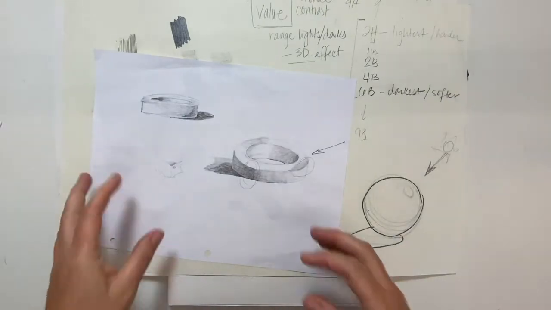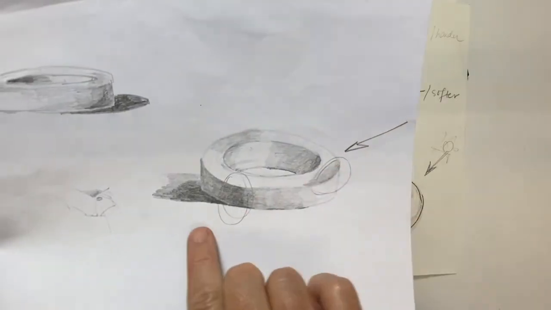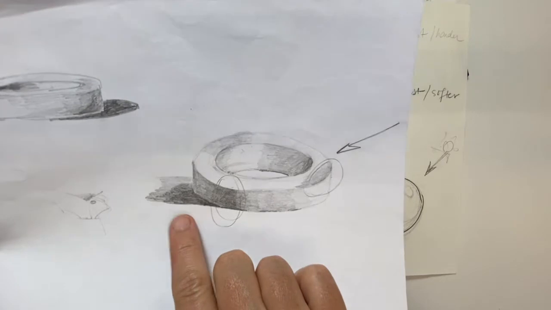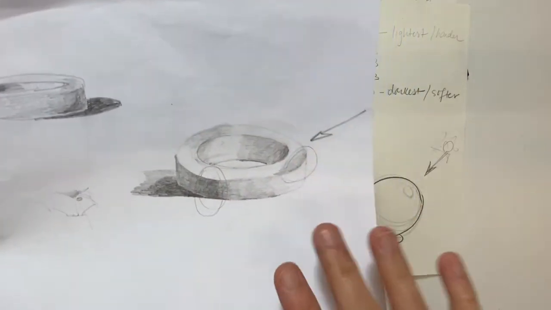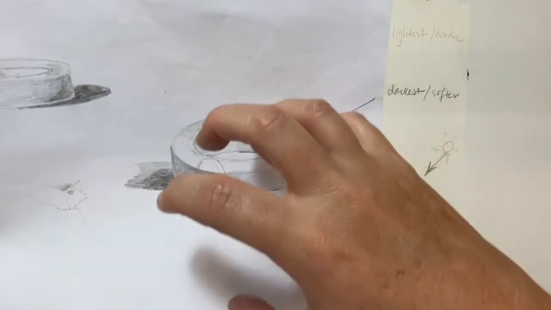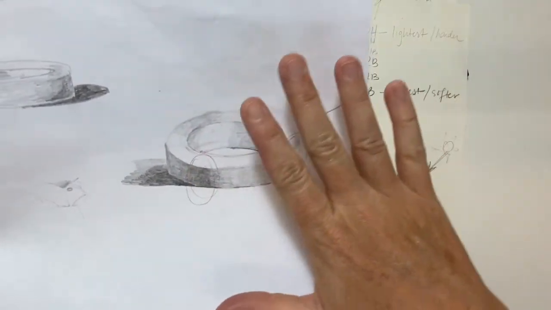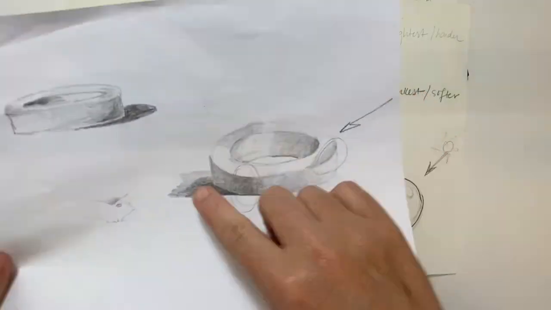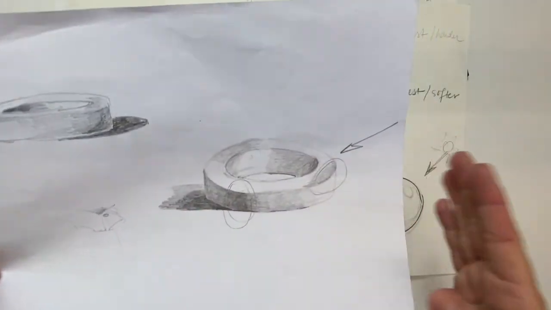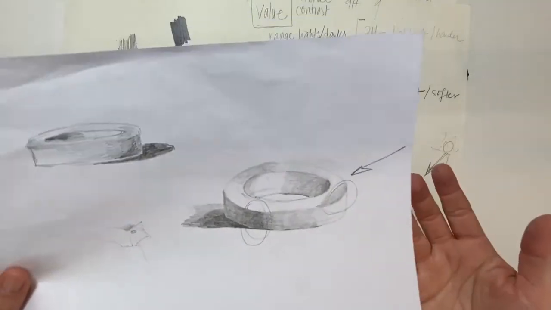But you're going to set up your objects. Make sure you have light. Make sure you can see a cast shadow. Make sure you can see a core shadow. Make sure you can see highlights. But make sure that it's not lit so bright that you see, if over half of the object is highlight, you need to move your light. Same with shadow. If over half of your object is dark shadow, you need to move your lighting and work on that.